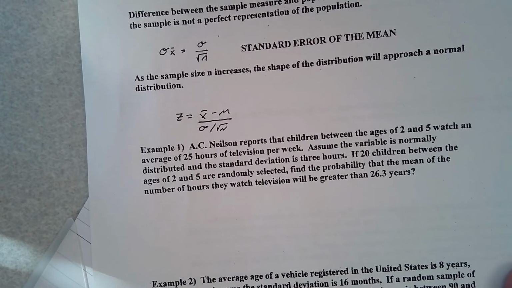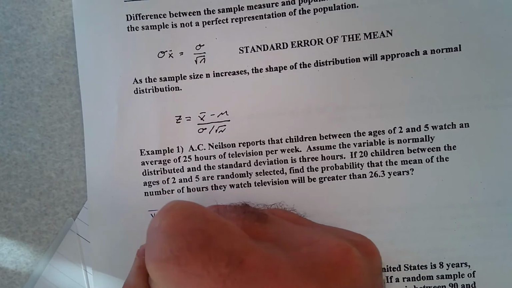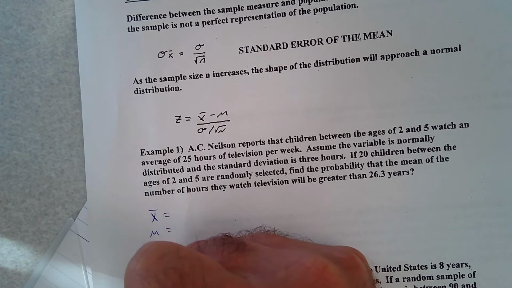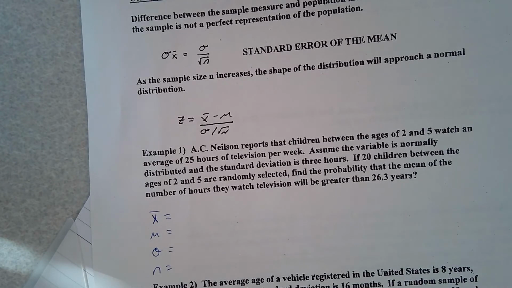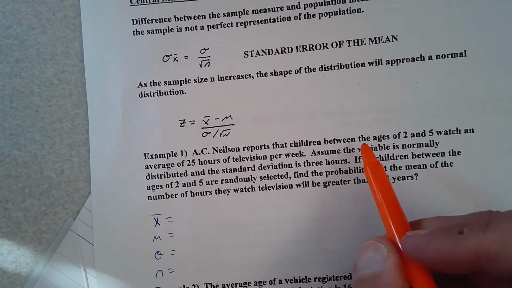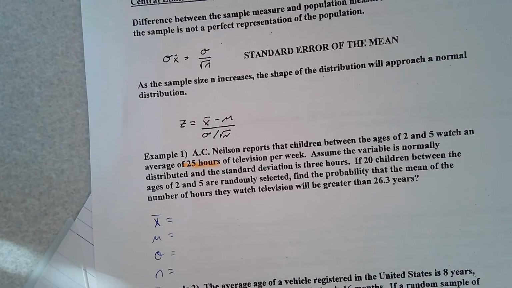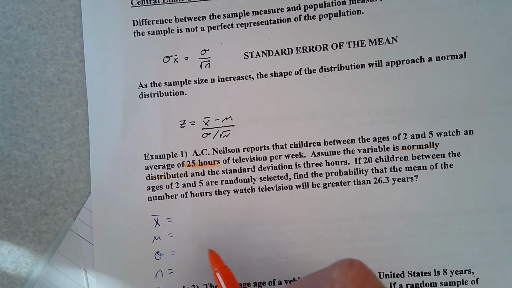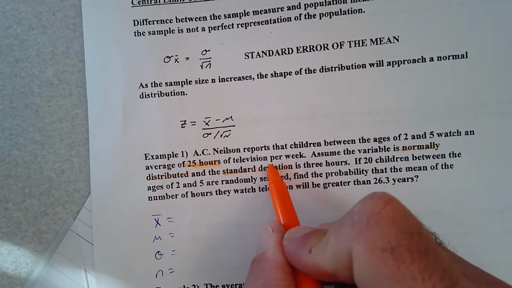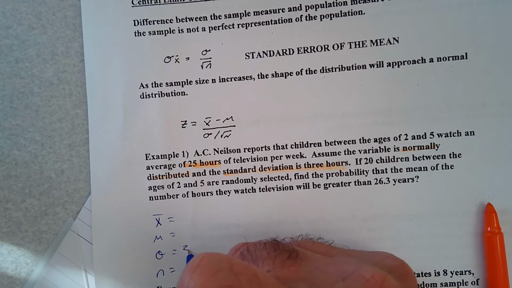So when we read a problem, what we want to identify is, what are the four pieces in this problem? Number one, it says AC Nielsen reports that children between the ages of 2 and 5 watch an average of 25 hours of television per week. Assume the variable is normally distributed. Standard deviation is 3 hours. That's always going to be the easy one.